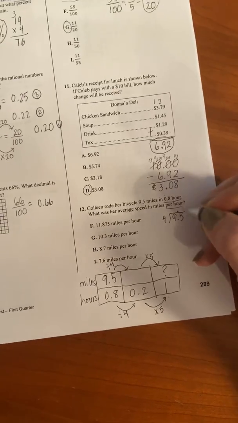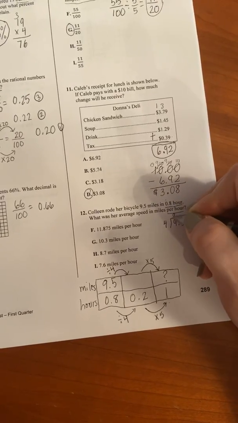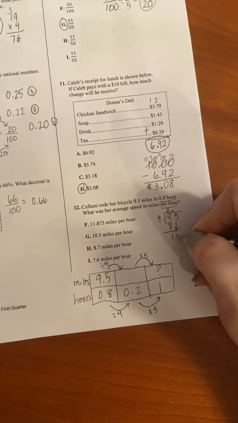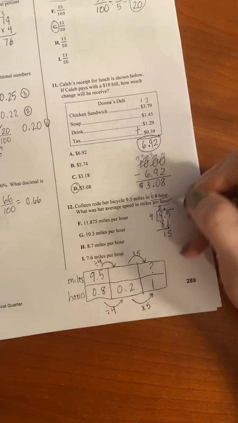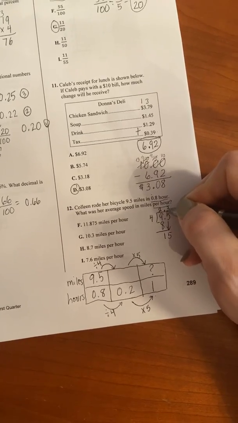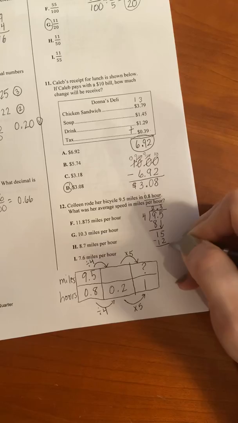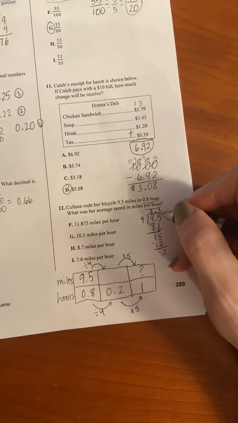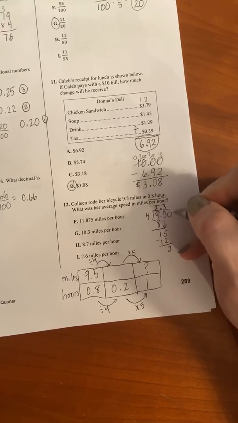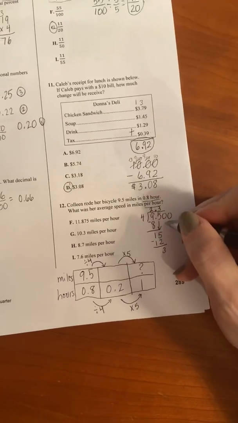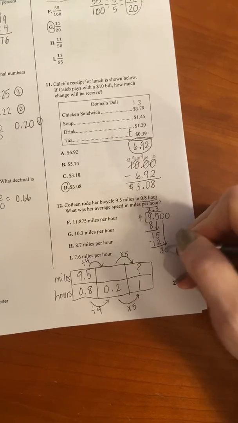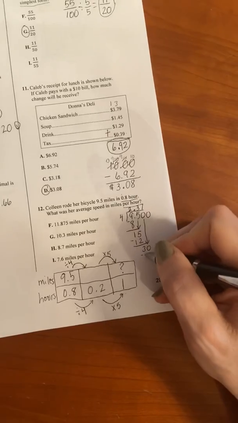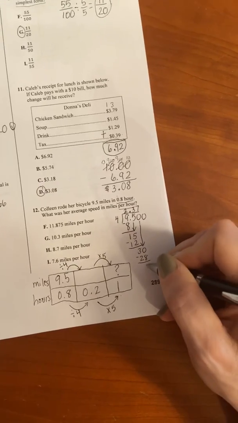And 9 divided by 4 is 2. Bring down the 5. 15 divided by 4 is 3. And that's 12. Now we have a remainder, so we're going to fill with a couple zeros and see if we can get this decimal to end or to terminate. So bring down the first 0. 30 divided by 4 is 7. 7 times 4 is 28.